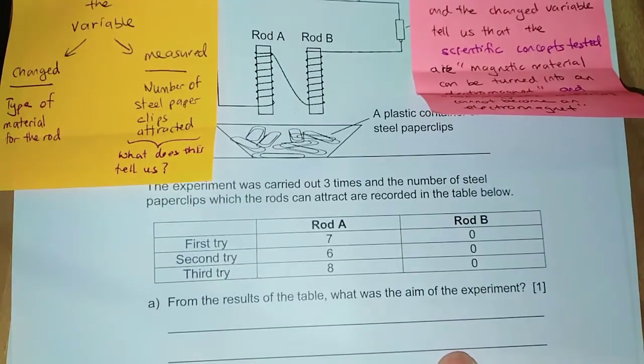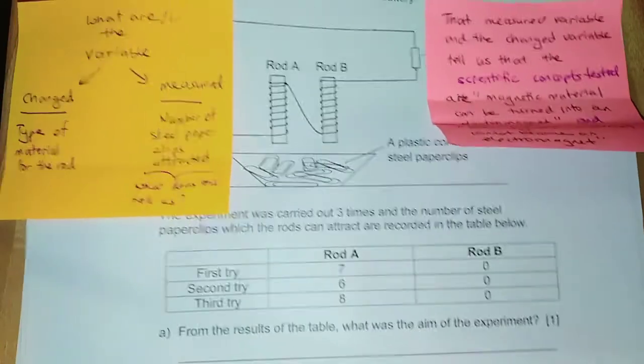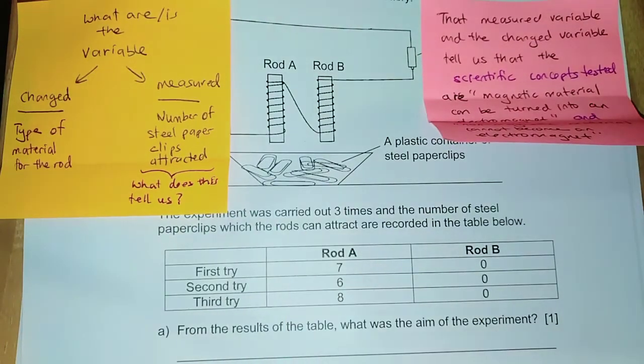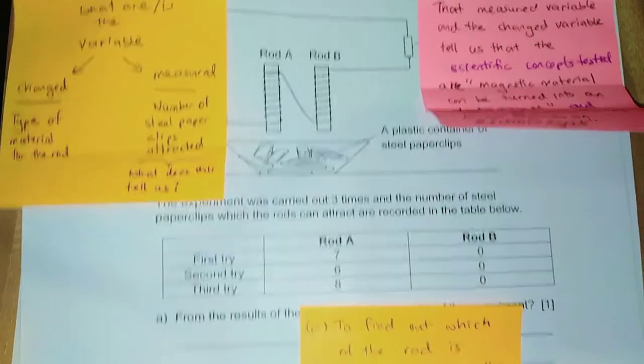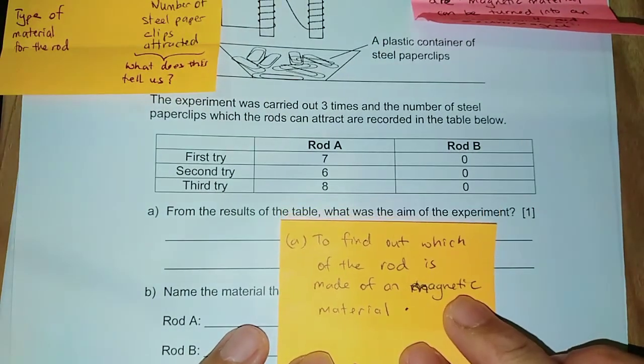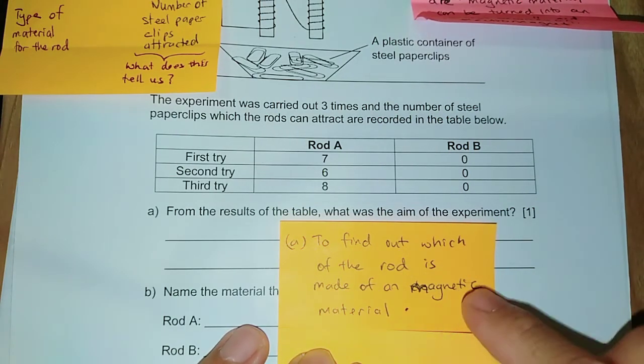What is the aim of the experiment? So imagine if somebody wants to ask you a question. Hey, I give you two rods. Can you tell me which is a magnetic material and which is a non-magnetic material? And then, being the scientist that you are, you will design this experiment to find out this. The answer for this will be to find out which of the rods is made of a magnetic material.